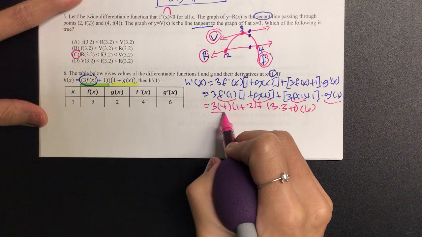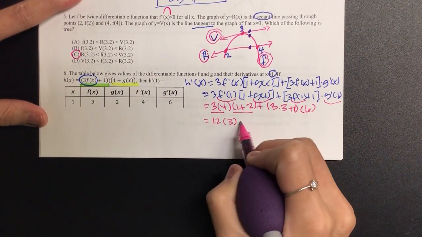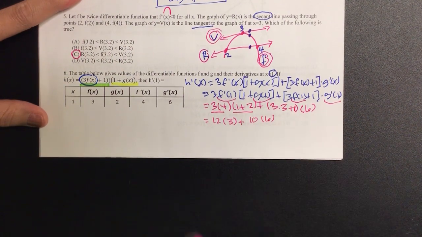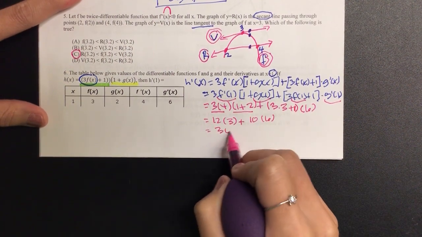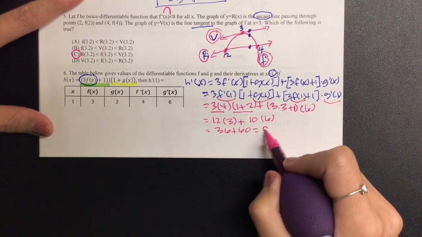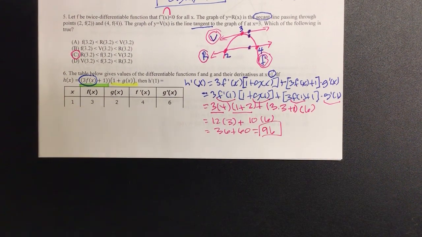And let's go ahead and compute that. That's going to give us 12 times 3, that I'm going to write out. The next one is going to give me 10 times 6, which is going to give us 36, plus 60. So our total is how many? 96. Boom. Okay, let's go on to number 7.